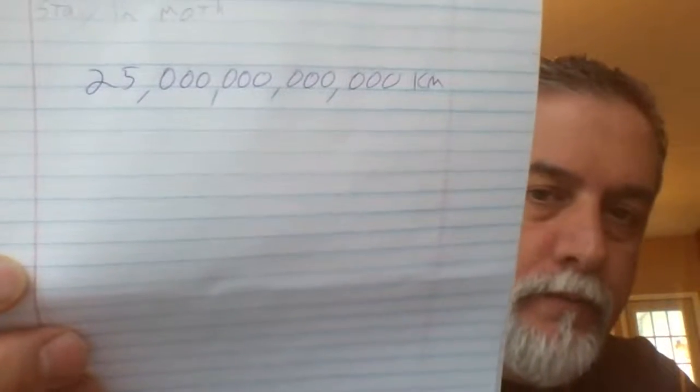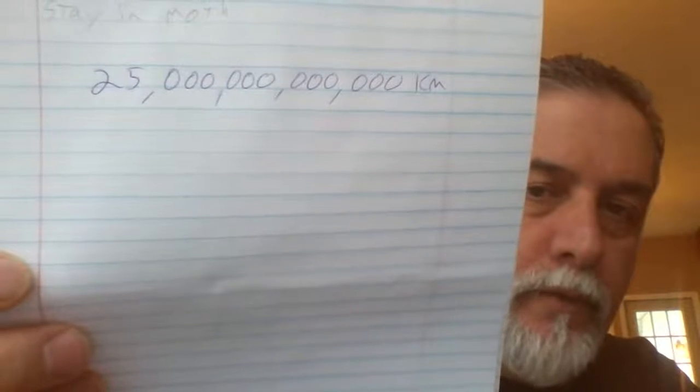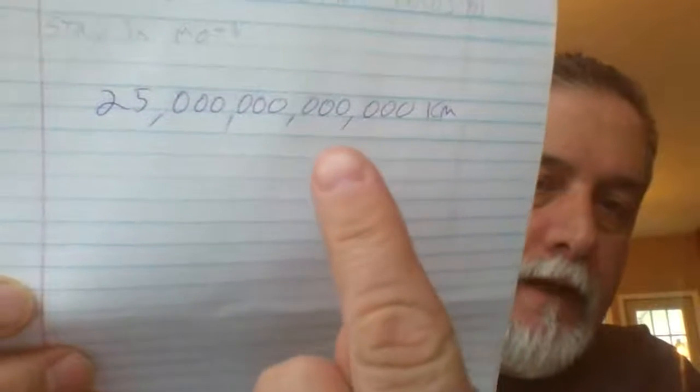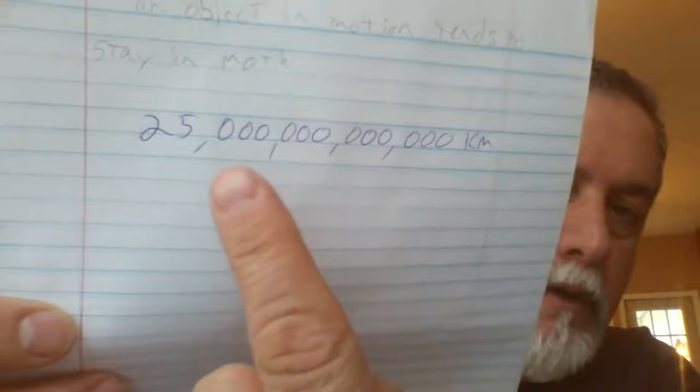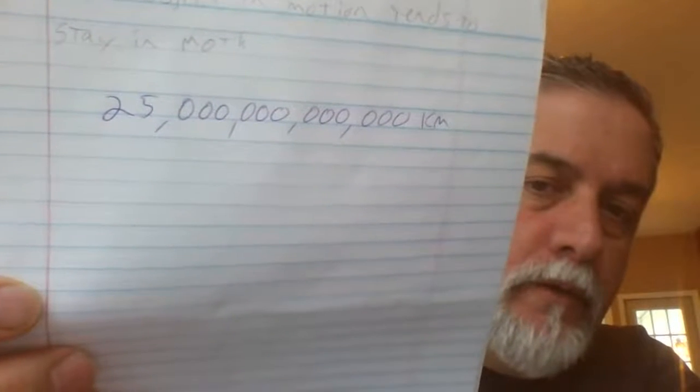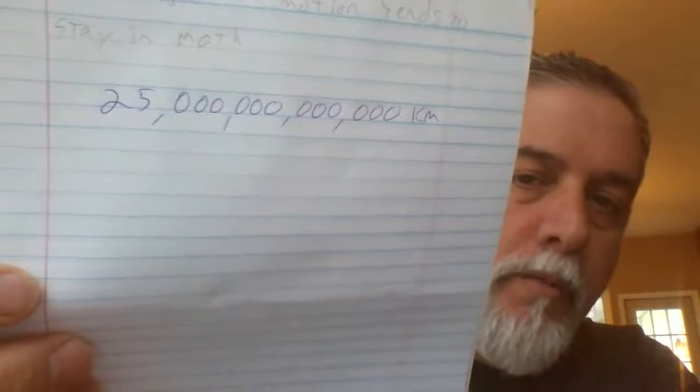If we had something like this, I'm going to give you the example that's in the book or on the assignment. Okay, you have 25 with 12 zeros after it. So that's thousand, million, billion, trillion, right? So it's 25 trillion kilometers, okay?